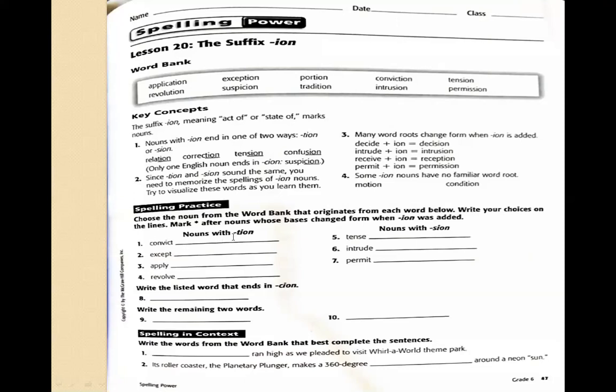Convict, Abdullah Ammar. Is there any change in the spelling or no changes? No changes. Yes, well done. There's conviction, no changes. Okay, thanks. The second one, accept.